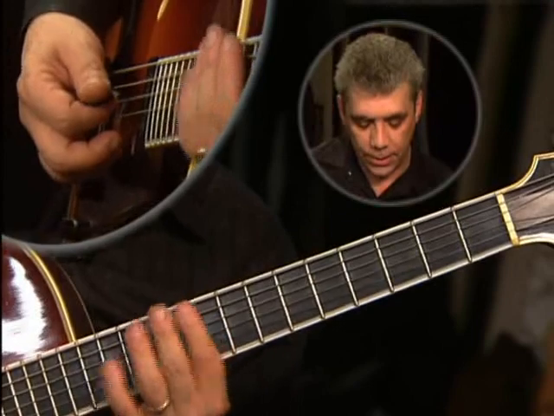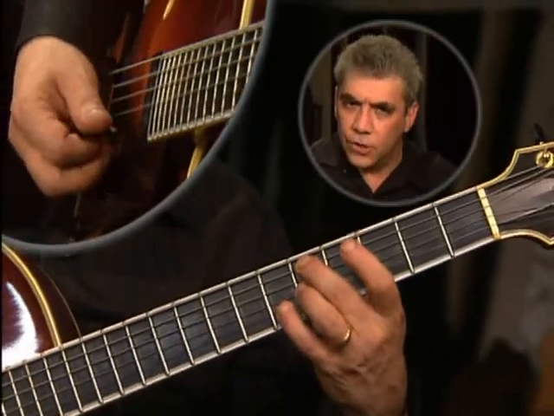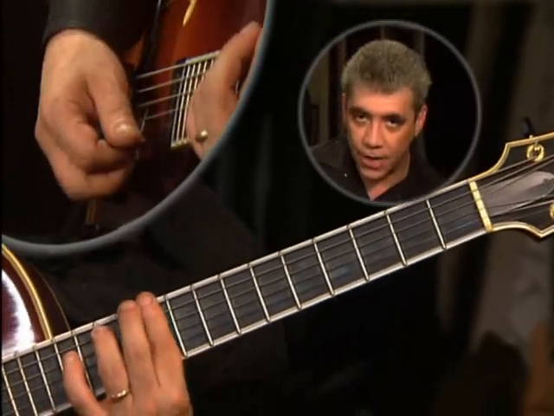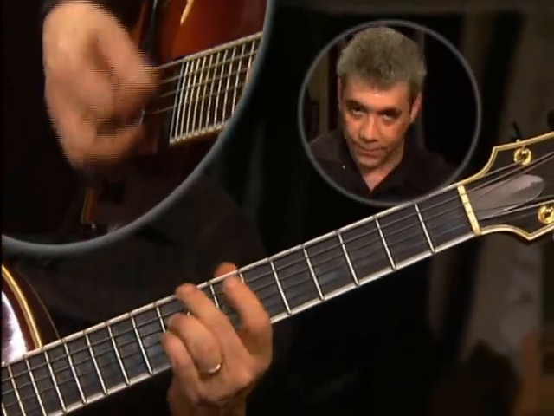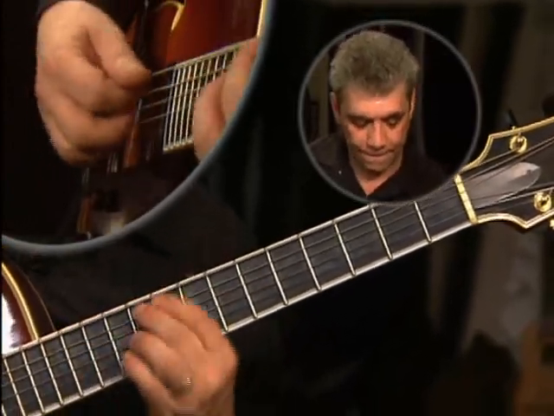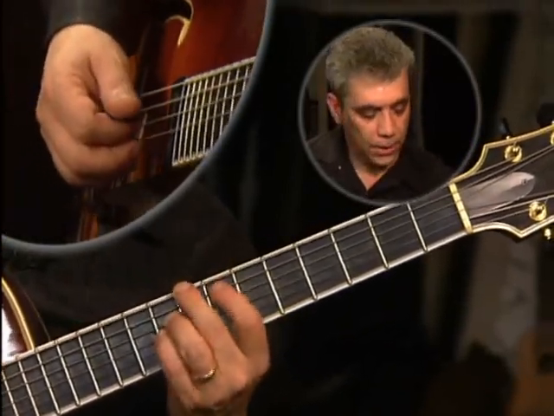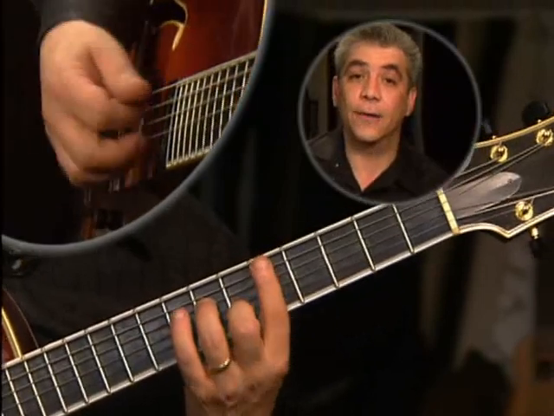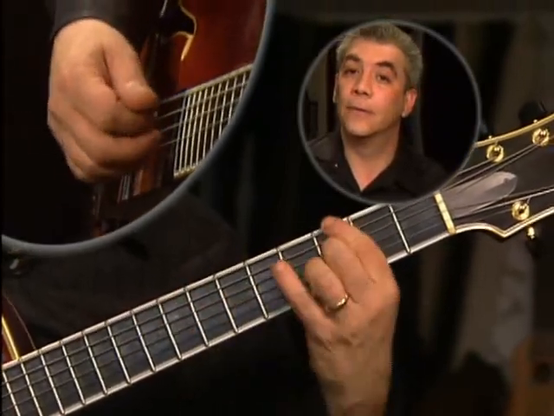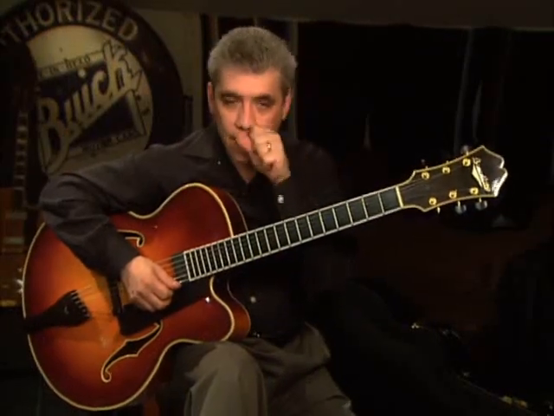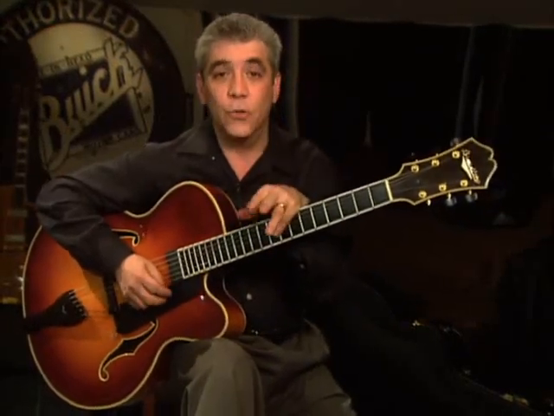Okay, so now, review. This shape, to this shape, to this shape. Now here you're going to get this shape, to this shape, to this shape. Okay? Another way, you could take this D minor. Okay? Now, you have to remember about bass lines that a lot of it is an illusion. It's like an optical illusion.